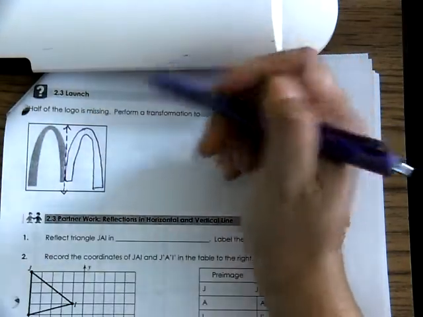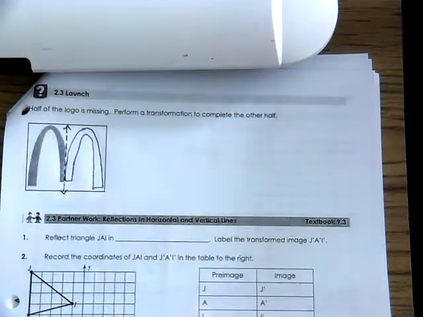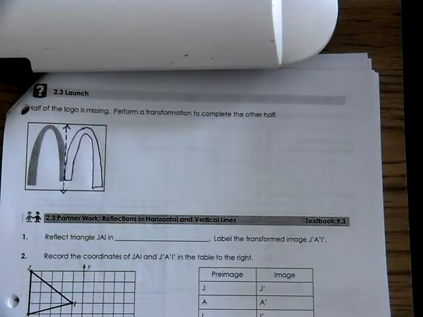Okay, so you can kind of see it looks like the McDonald's logo now that it's complete. As long as yours looks similar, same idea. It doesn't have to be perfect. That's the main idea for this first example.